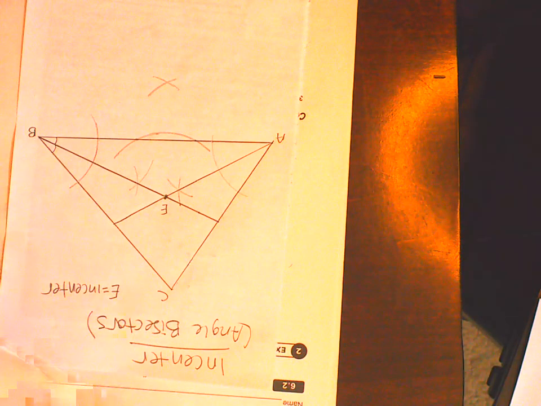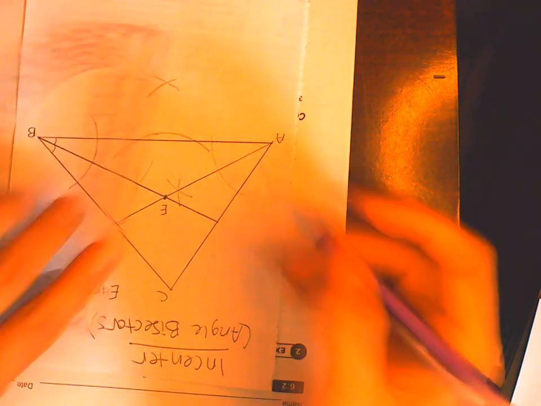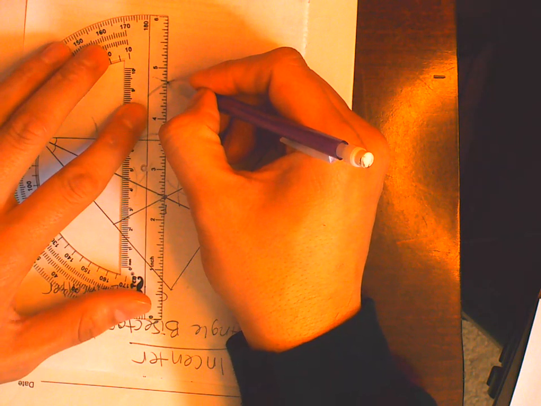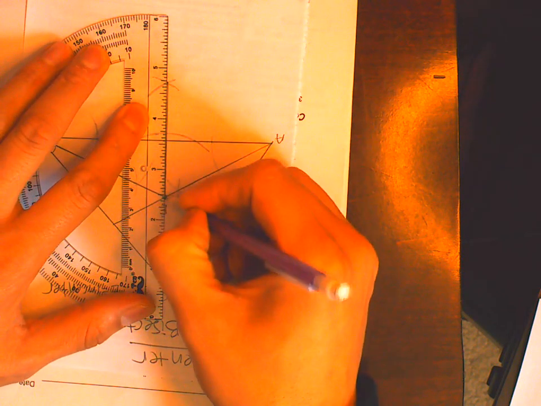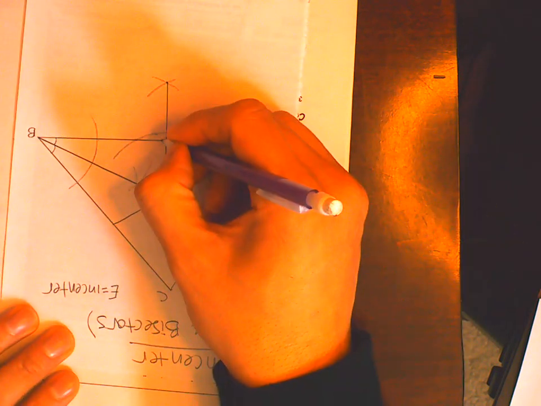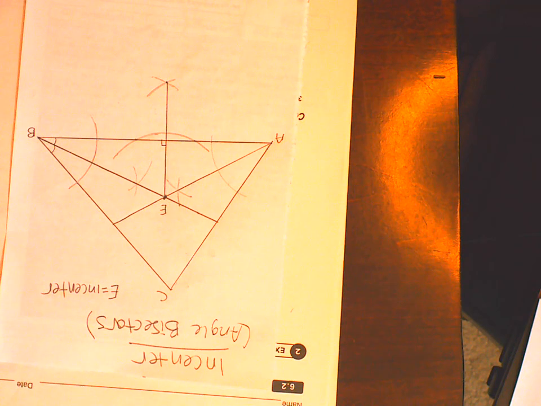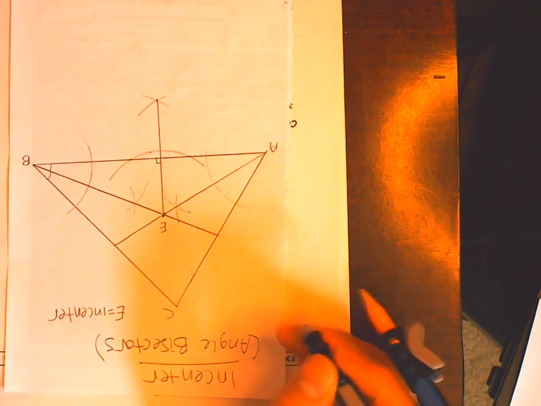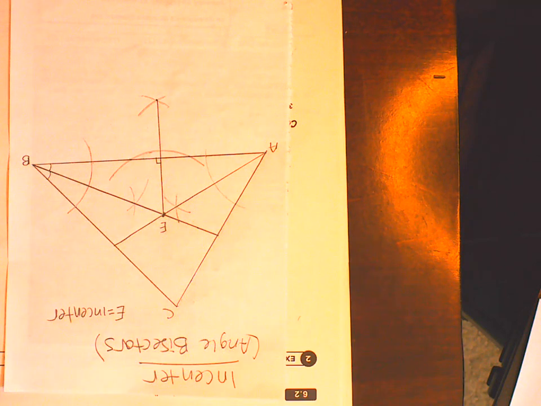Now, once you do that, connect this point of intersection with E. So what you just created was a line perpendicular right there. Now, there's always a level of error that's going to happen here. So what exactly does this mean?